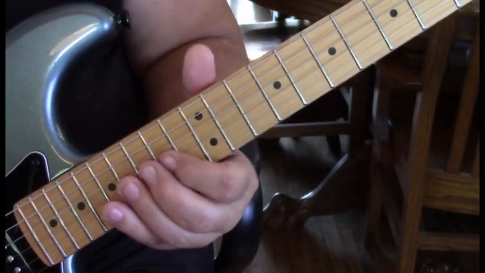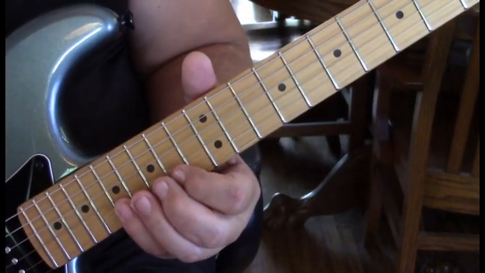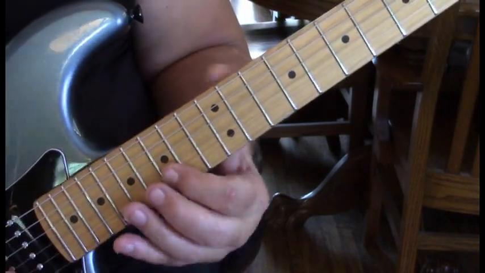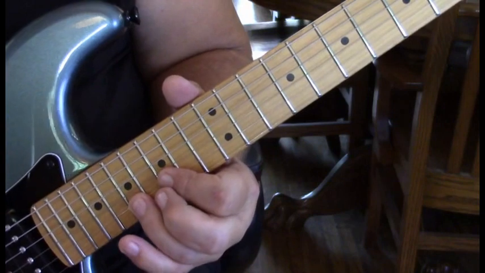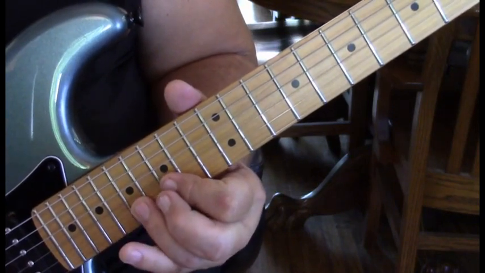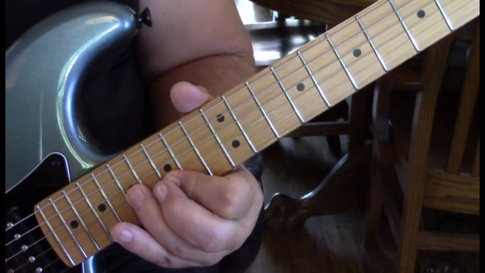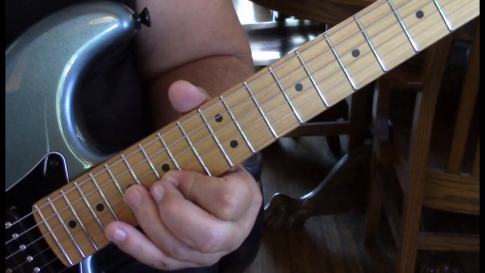What we're going to do here, now we're going to move to the second string, 15, 17. We're going to be at the 15th position, all right? So we'll go. And then we hit 18, pulled off to 17, back to 15, and end on 17 on the third string with some vibrato.